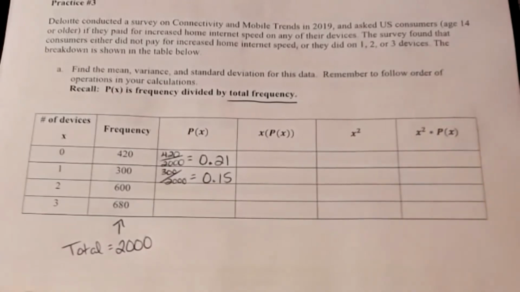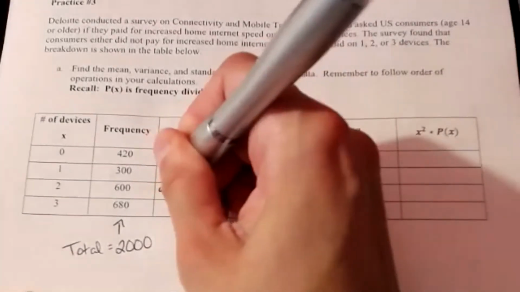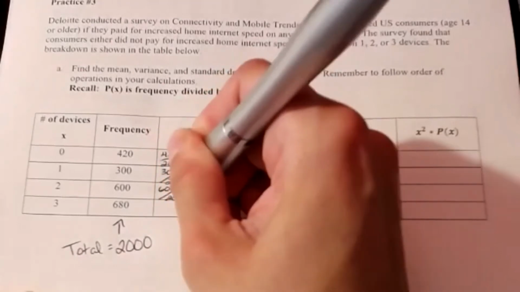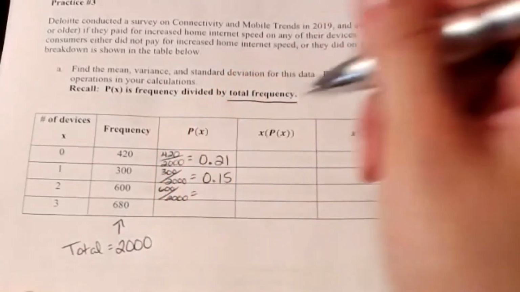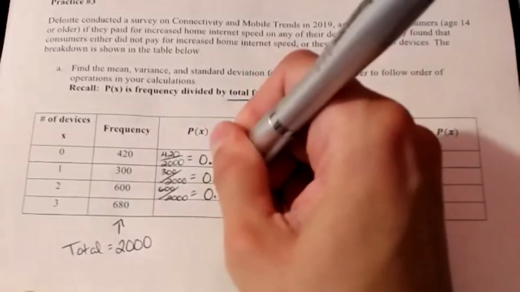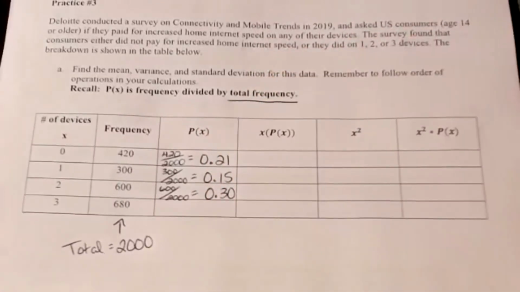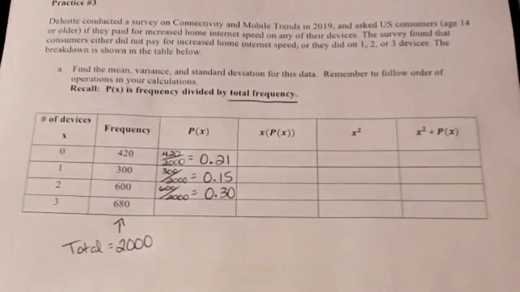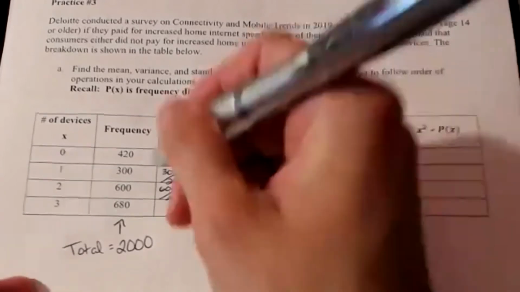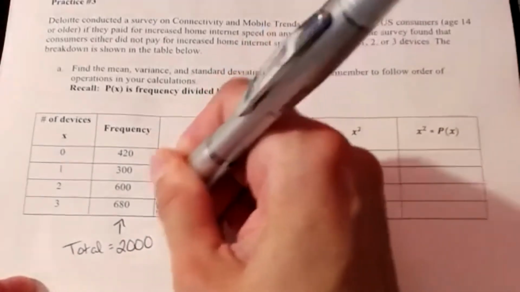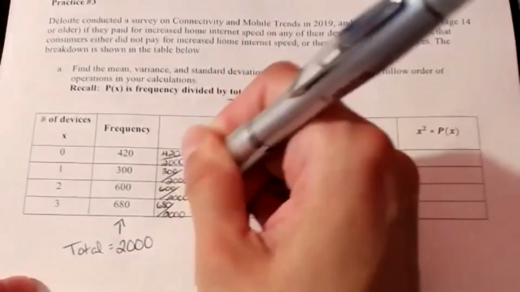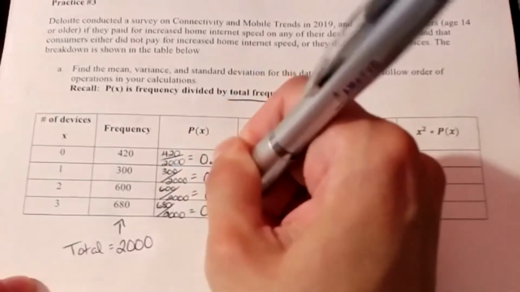Good. Emma's correct. Holly's correct. Abby's correct. So you're saying 600 over 2,000, part over total. That leaves us with 0.3. I'm going to write it as 0.30 just so that we're consistent across the board. Angelica, perfect. And our last one, what is our decimal? 0.34. Yeah, 0.34. So we have 680 over 2,000 is 0.34.